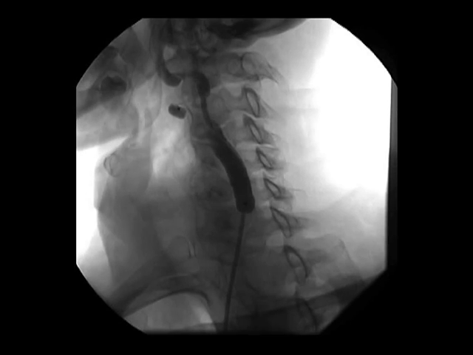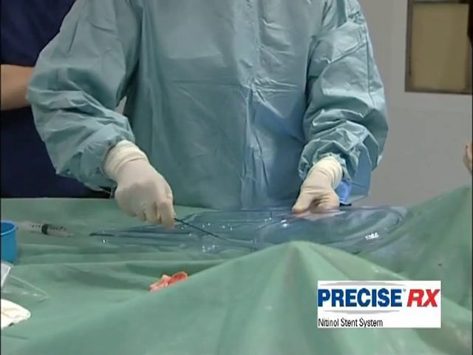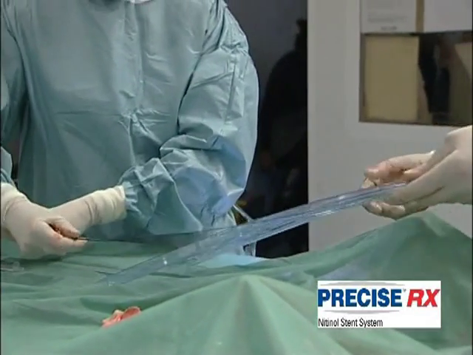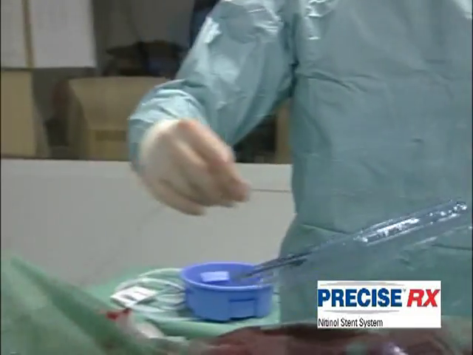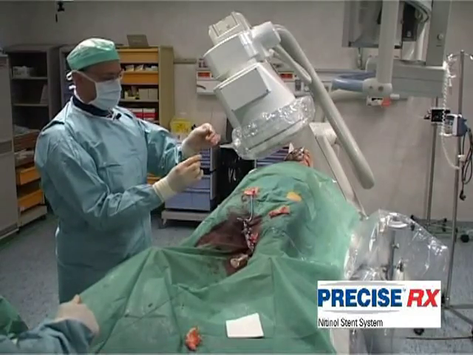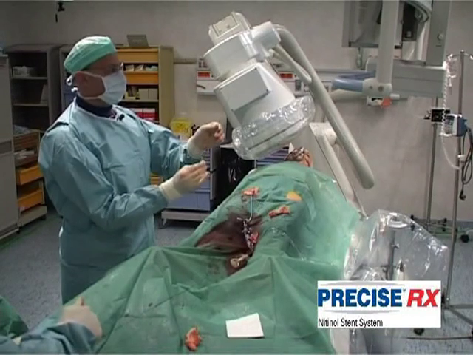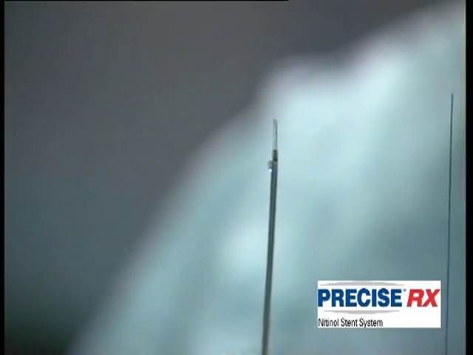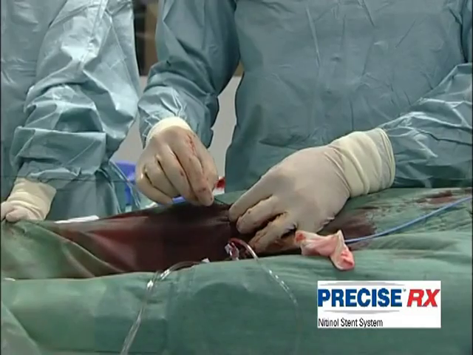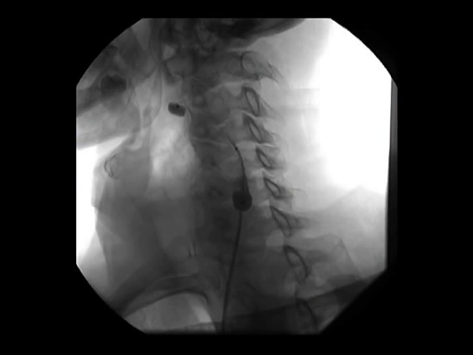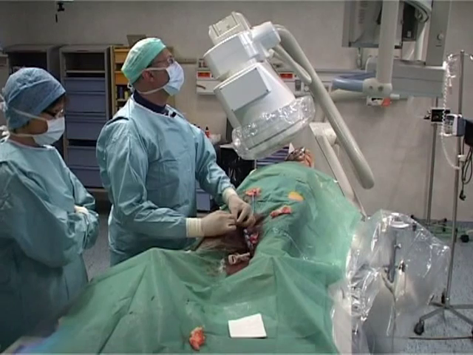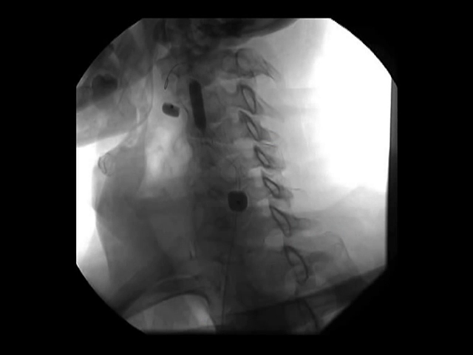predilatation, preparing the precise stent 8/40 millimeter, chasing the bubbles. Okay. Placing the precise stent, post-dilatation.